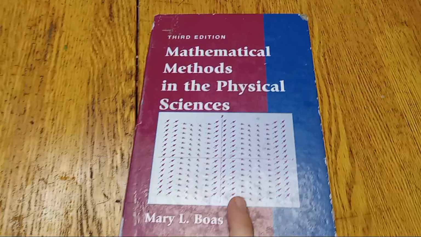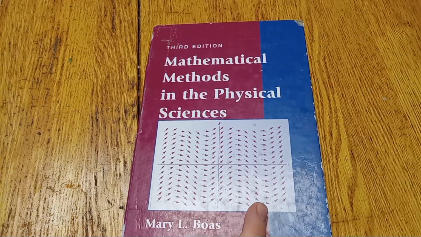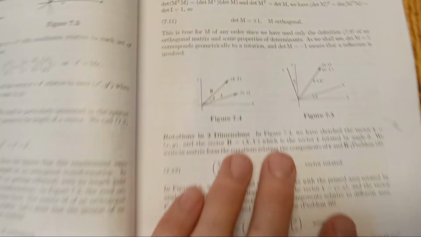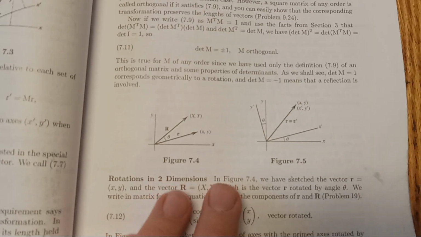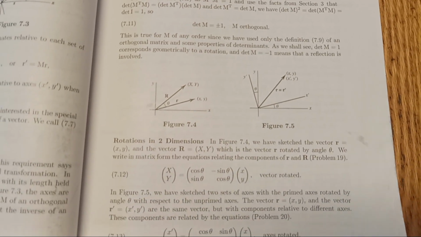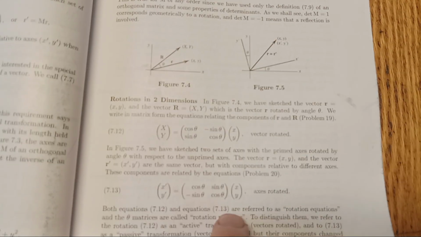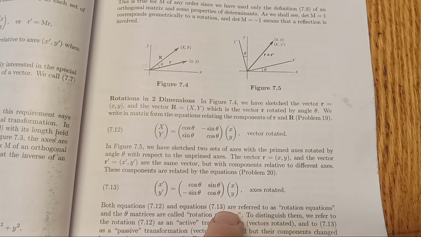All right, hell yeah. So we're in this book, Mathematical Methods in the Physical Sciences by Mary L. Boas. And I'm just going to make a quick video on rotation again because we're getting better at talking our way through it. Here are the two rotation equations.